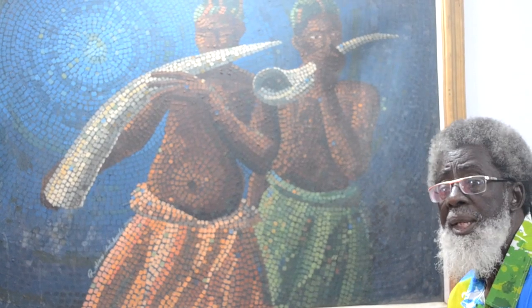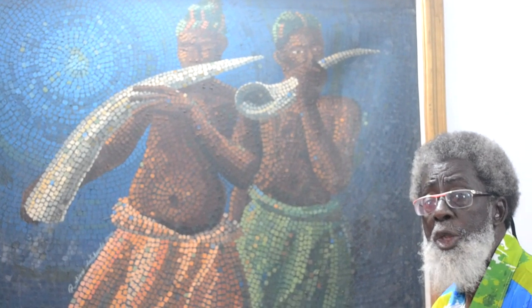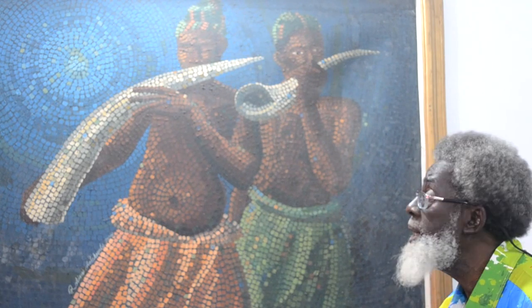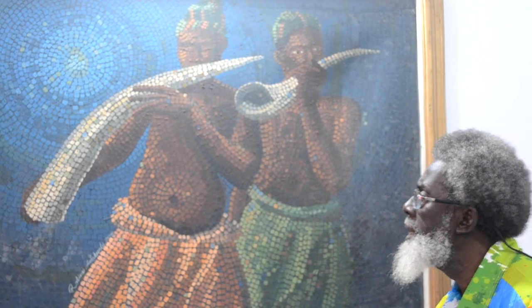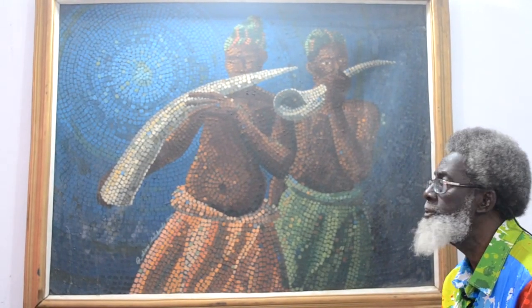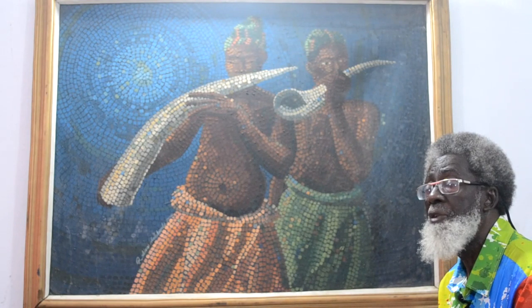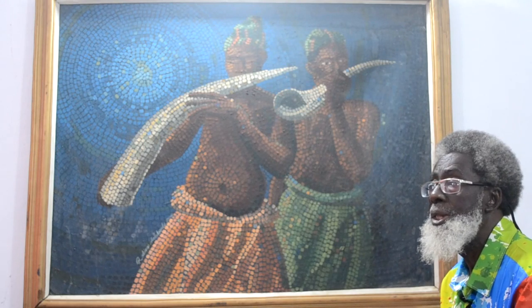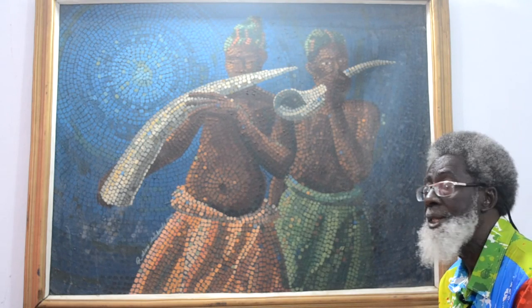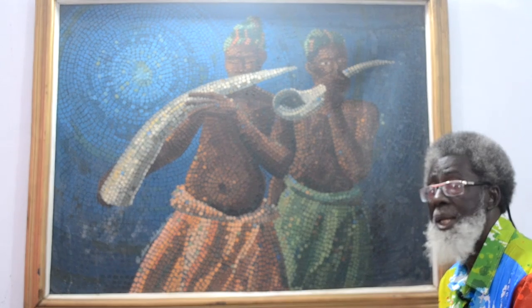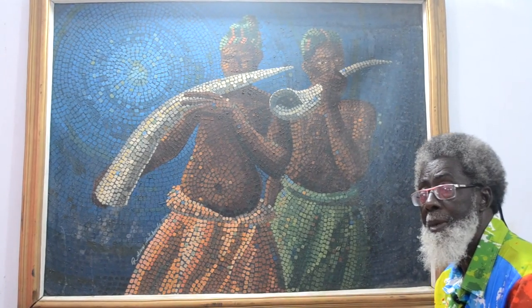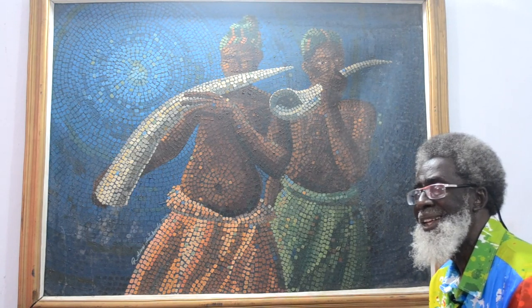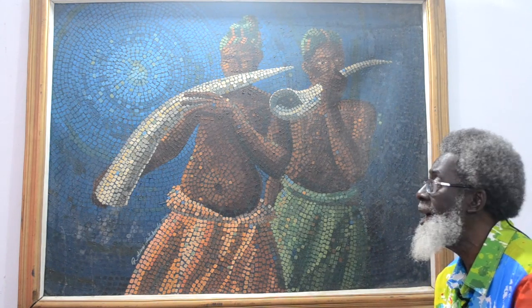As I stated, the use of horns in sub-Saharan Africa dates back to the late 19th century. These horns can be made from antelope horns, deer horns, elephant tusks, and there is still another one that I've forgotten. Maybe I'll mention that later.